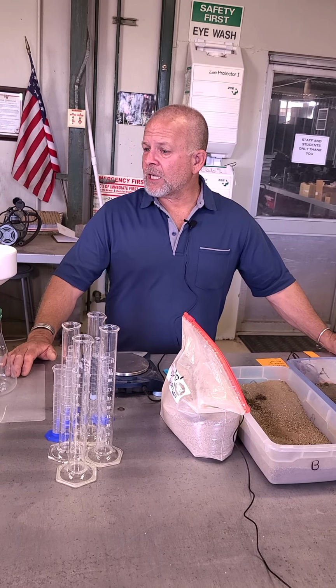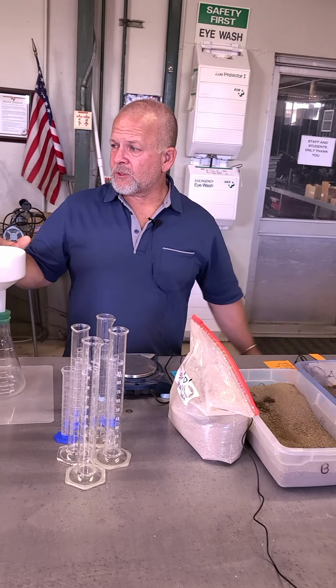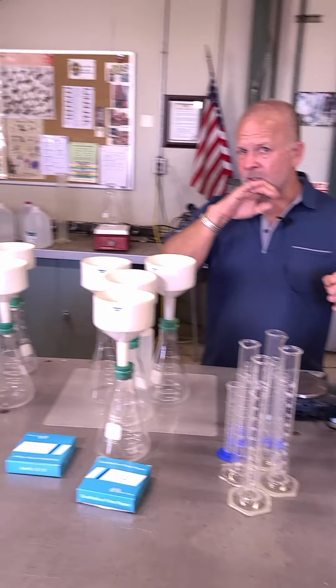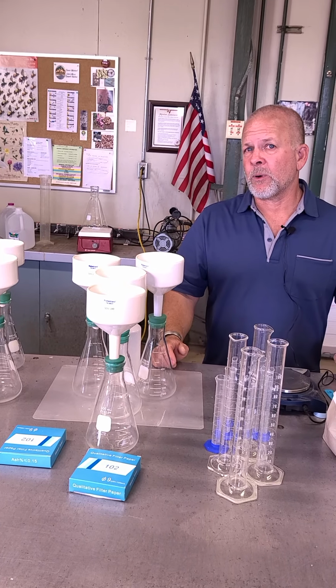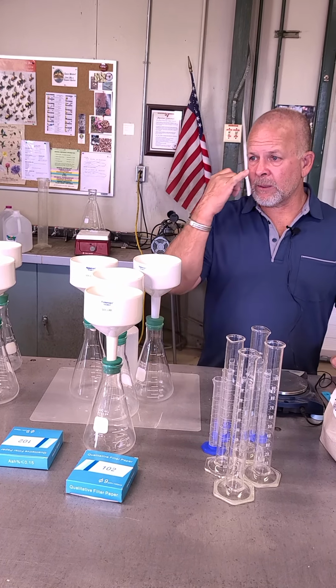Okay? And we're going to put each one of those treatments on these 3 different soils, and we're going to run them 3 times. So we're not just going to take the results of 1 repetition, but we're going to run them 3 times.